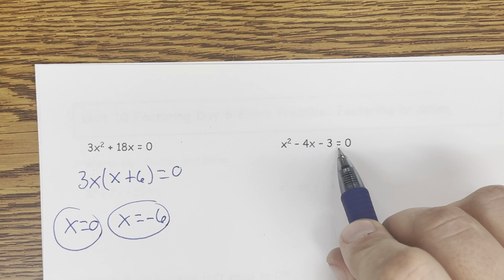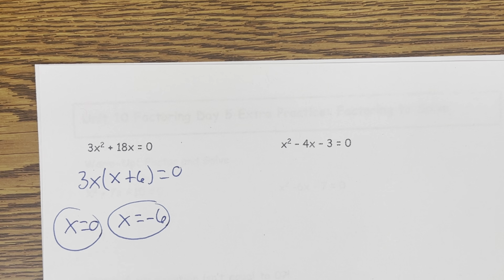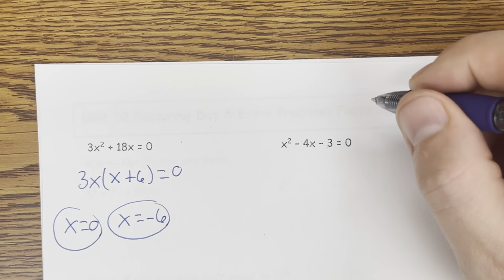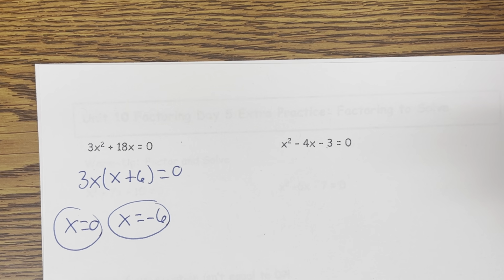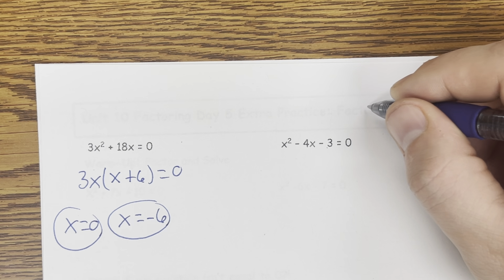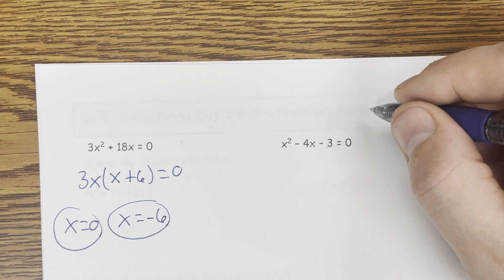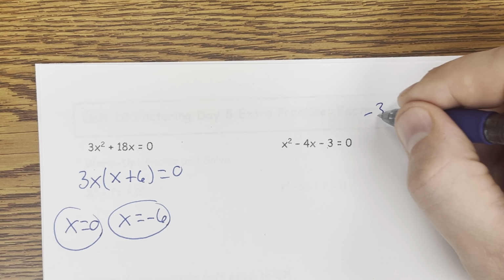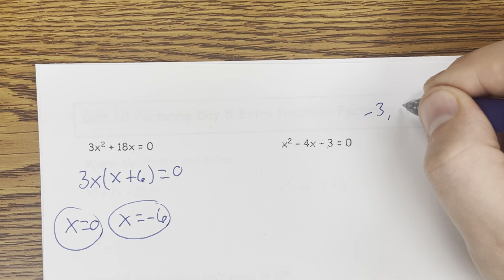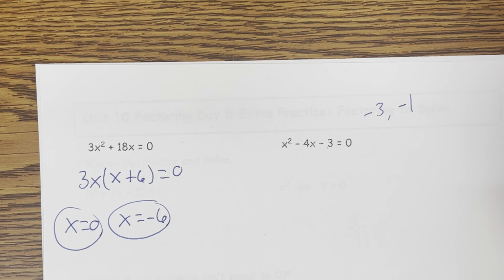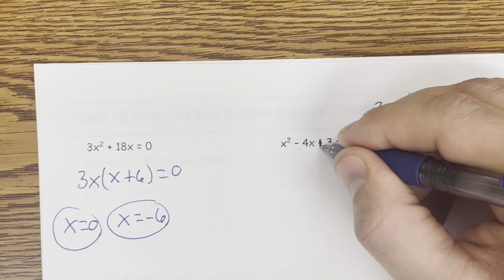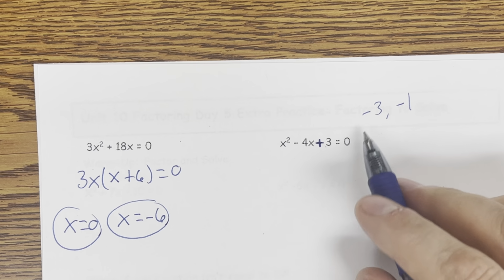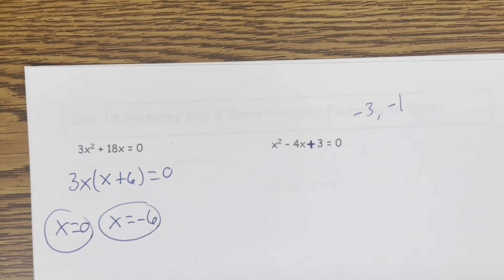First step, is the equation equal to 0? Yes, it is. Next step, factors of the last term that add up to the middle term. We need a negative 3 to add up to negative 4. I don't think I can do that, because we have a negative 3 and a negative 1. That would add up to negative 4. But currently the way it sits, this won't work, so I'm going to change this to a plus sign. That way we can use a negative 3 and a negative 1. Otherwise, we'd have to say can't factor, but I don't want you to have that one.